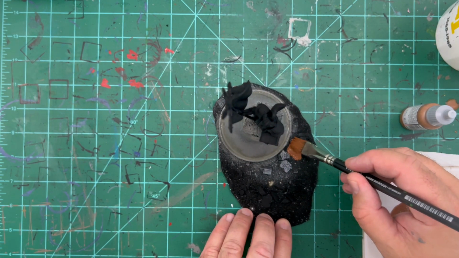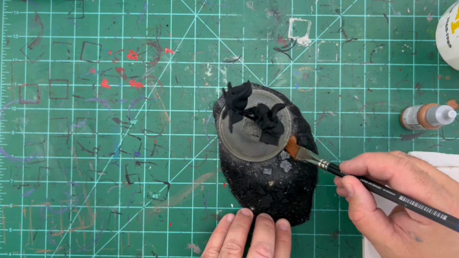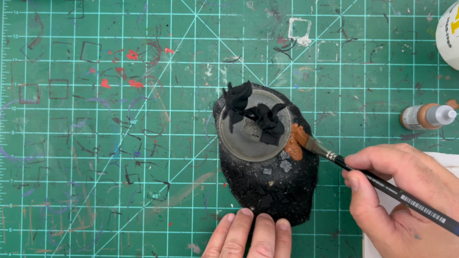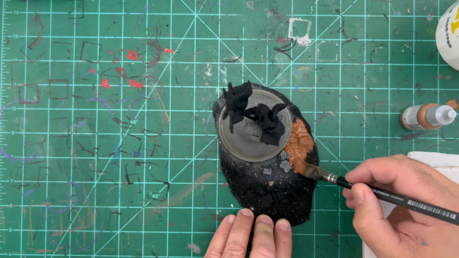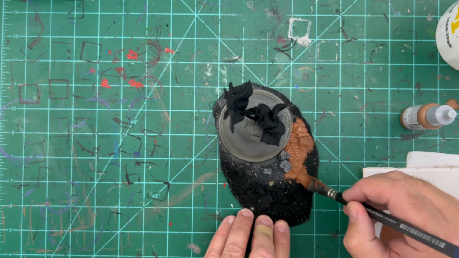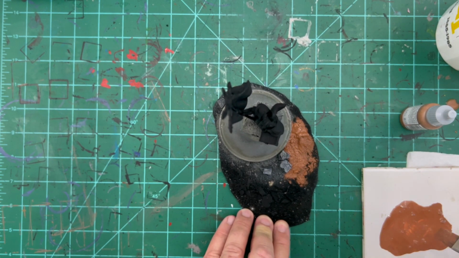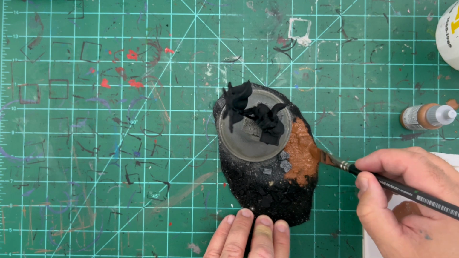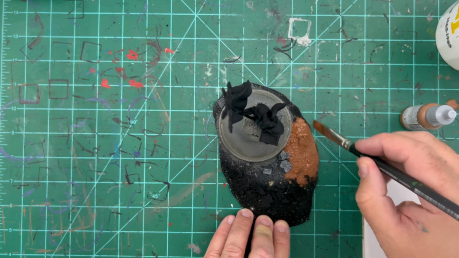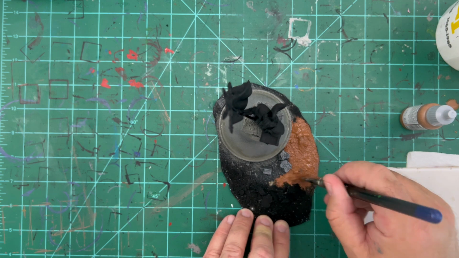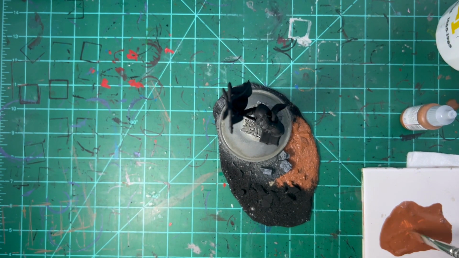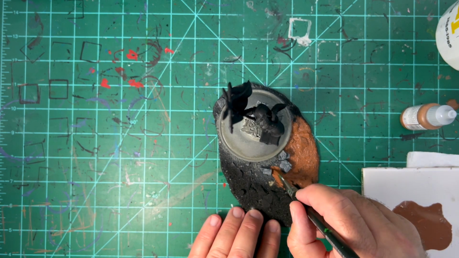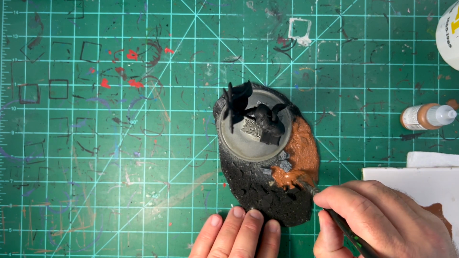I've chosen this kind of brown because I really want it to stand out from the actual tower itself, and I thought that a kind of orangey brown would be a good way, didn't have all my lights on, sorry about that, to make that concrete kind of pop.